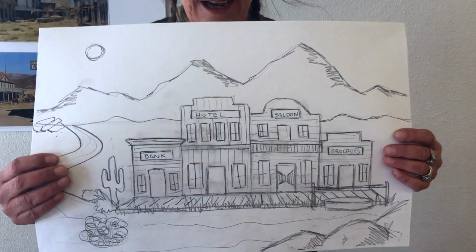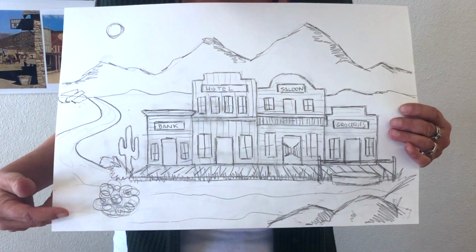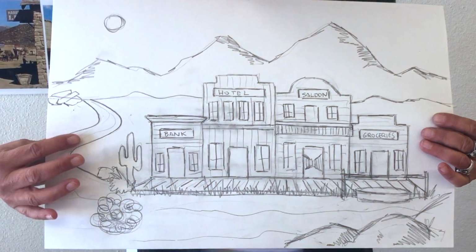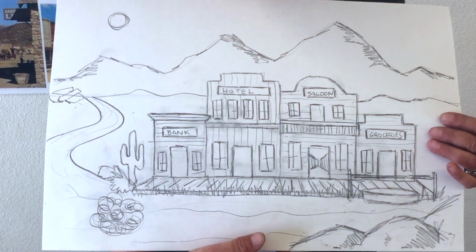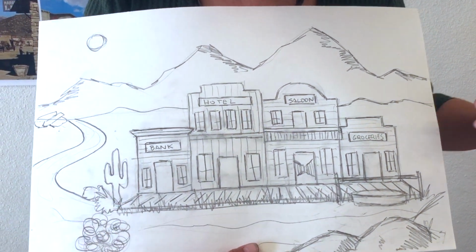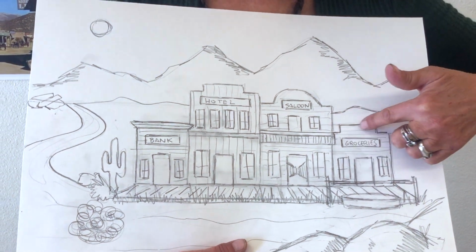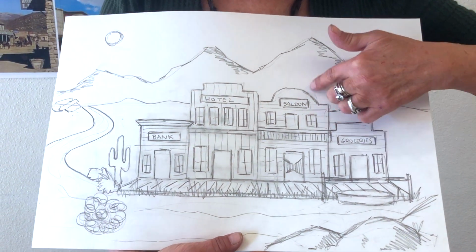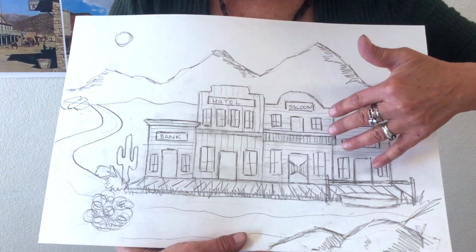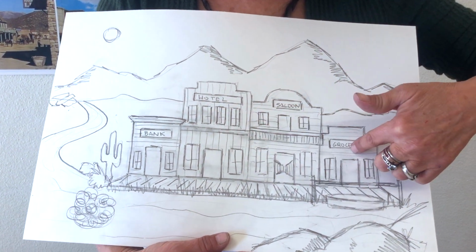Let's take a look at my drawing. Now, on this, you can tell we're looking straight on to our buildings. I'm going to show you another way of doing it as well later on in today's lesson. These are just squares. The buildings are squares and rectangles. Then you can put these different shaped tops on them. Each building kind of has a different top, but they're all next to each other.